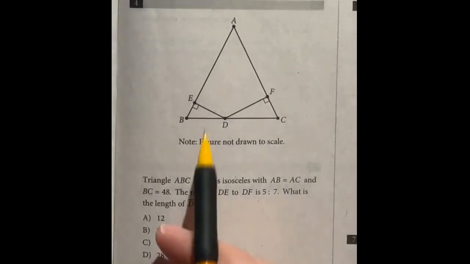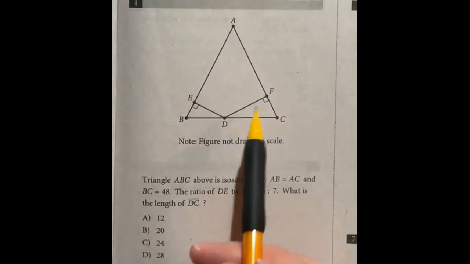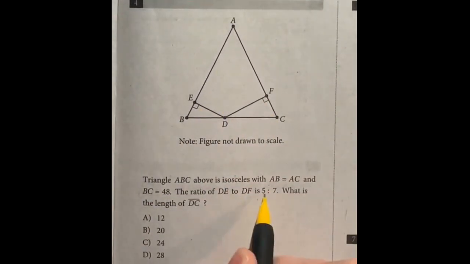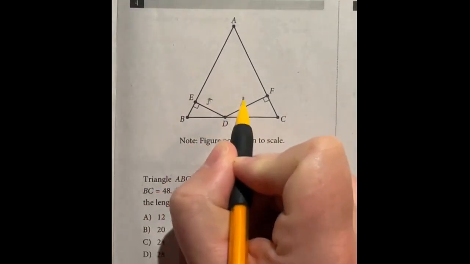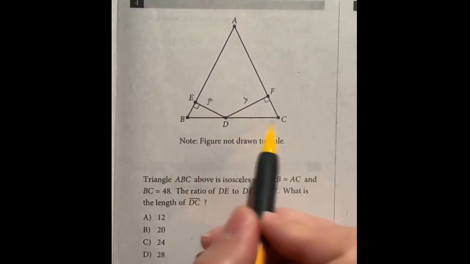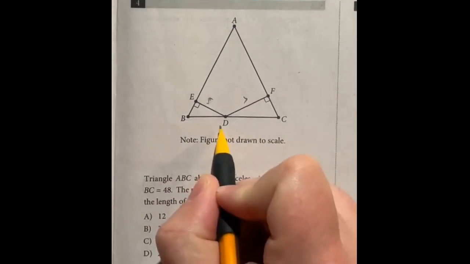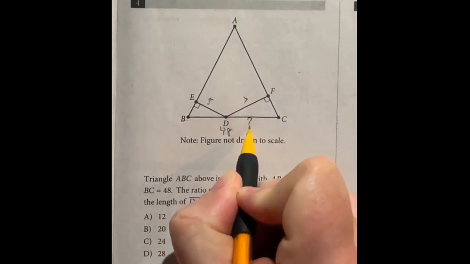For this question, we're dealing with an isosceles triangle, meaning essentially that this side of the triangle is the same as this side when folded over. But it does tell us that there is a ratio here of 5 to 7 between this guy and this guy. But because they are similar triangles, that ratio is going to hold for all of the above. It tells us that this whole thing down here is 48, and we want to find this guy.